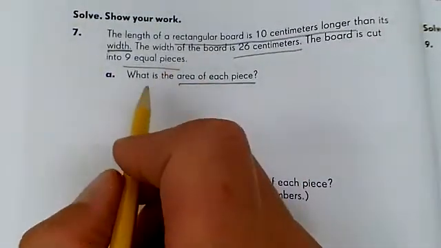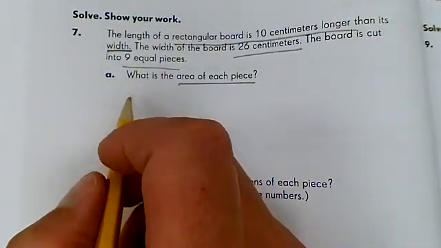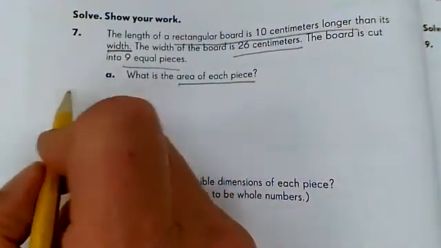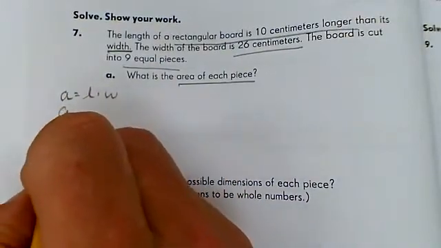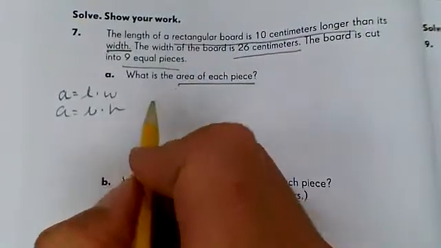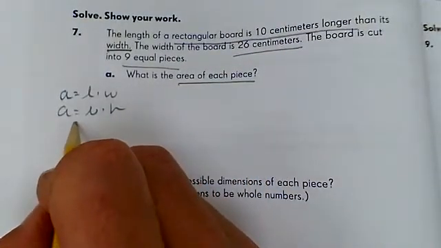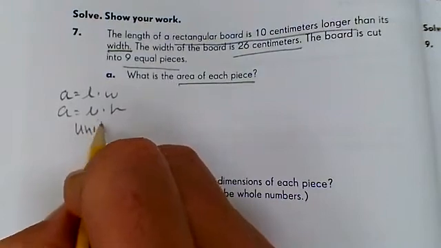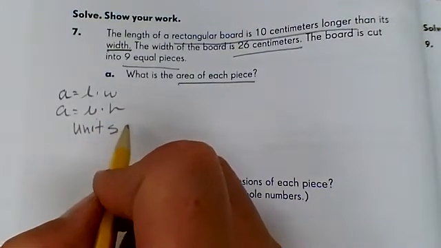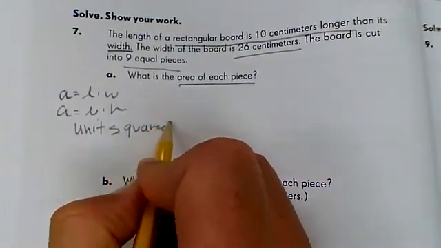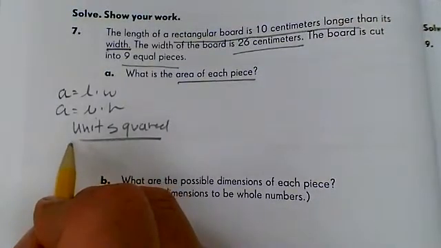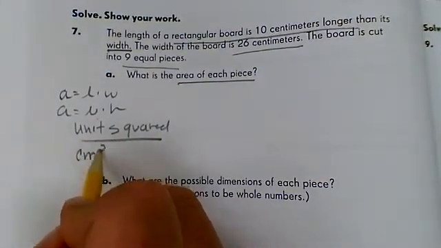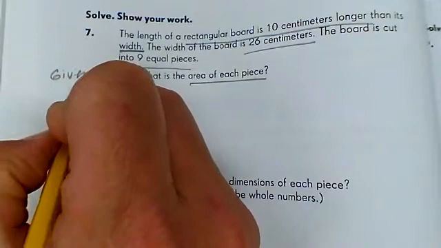Okay, do you guys remember what the formula for area was? We talked about the other day. Area of a rectangle is what, Declan? It's length times width or base times height. Good. Area equals L times W. Area equals base times height. And it's always expressed in units squared. And this one is centimeters, so it's cm squared. These are some of the givens.